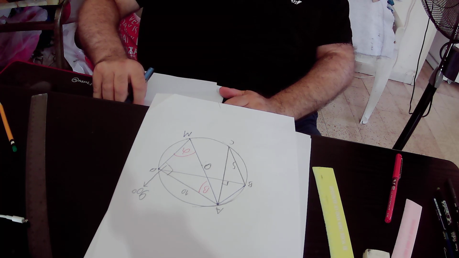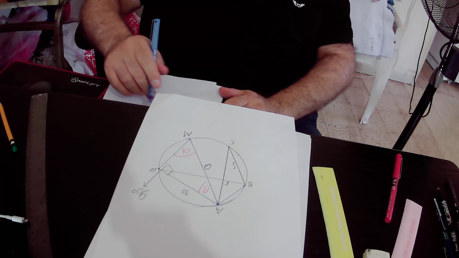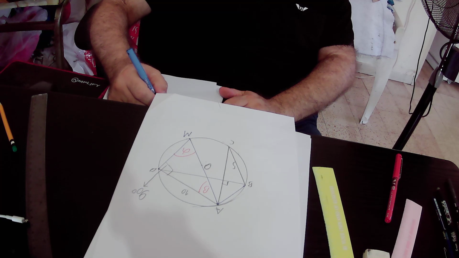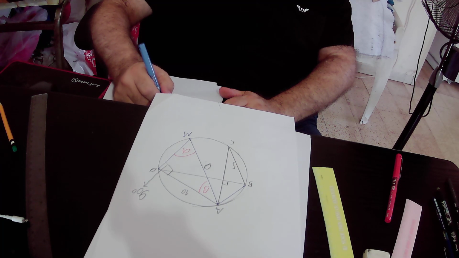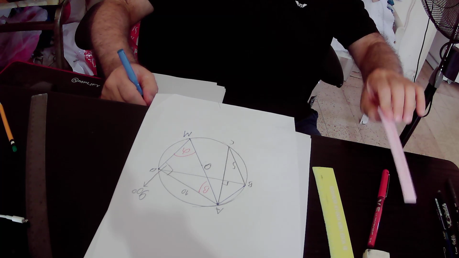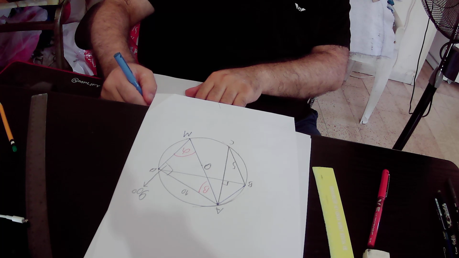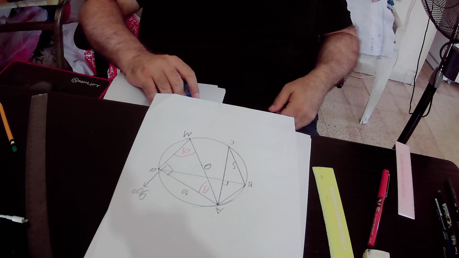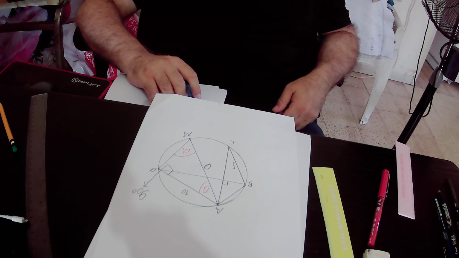And we actually have rule number 2. Rule number 2 states that if two peripheral angles rest on the same chord, they are equal to each other.